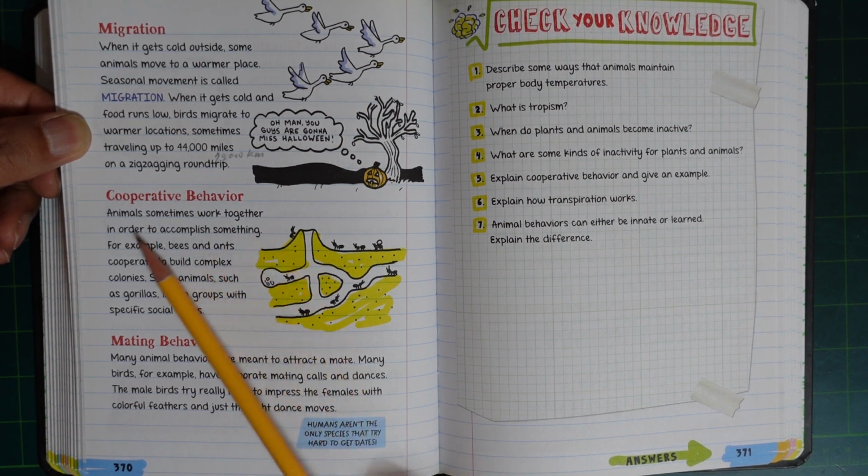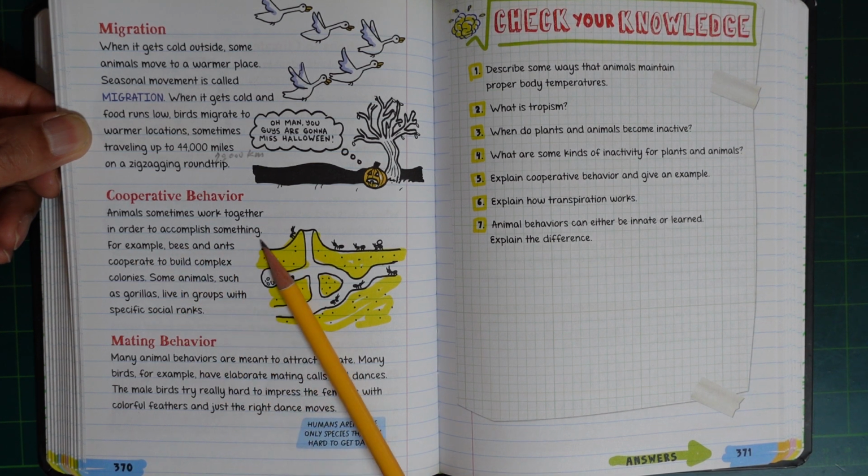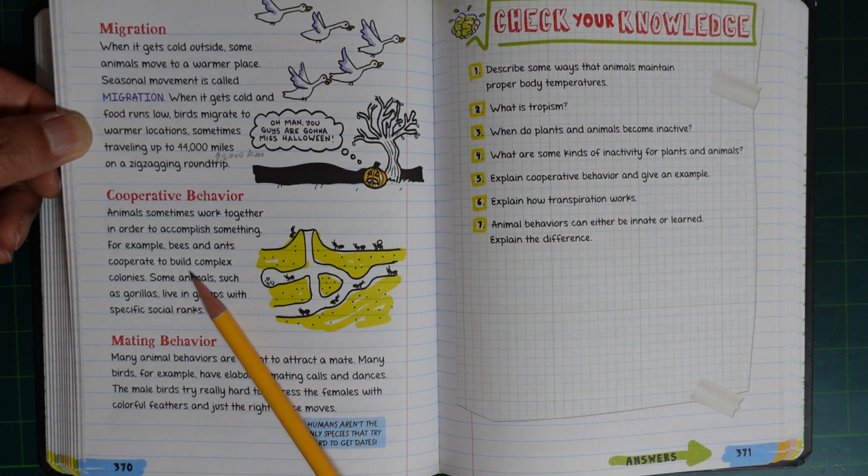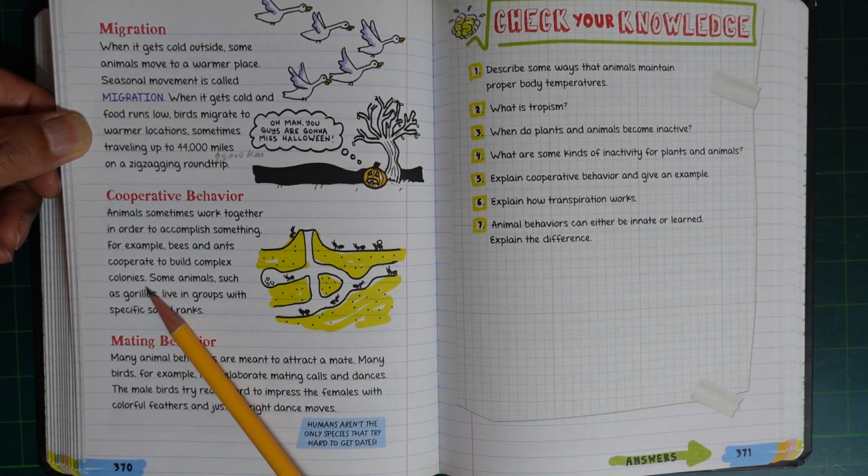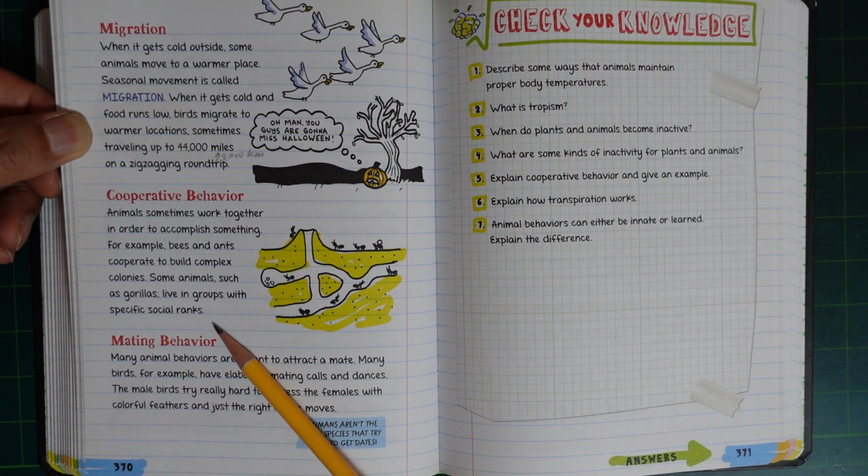Cooperative behavior. Animals sometimes work together in order to accomplish something. For example, bees and ants cooperate to build complex colonies. Some animals, such as gorillas, live in a group with specific social roles.